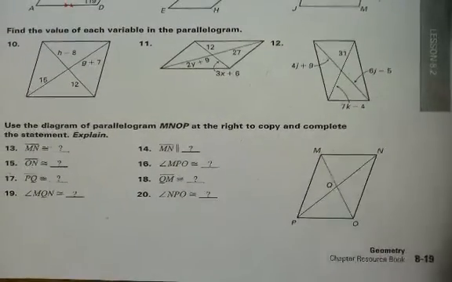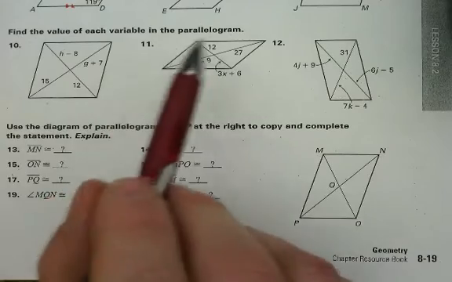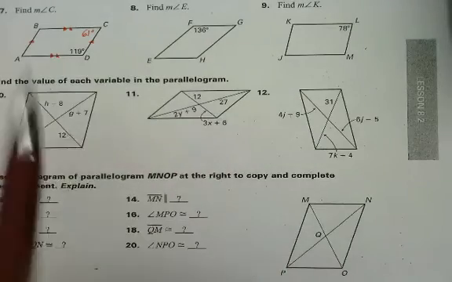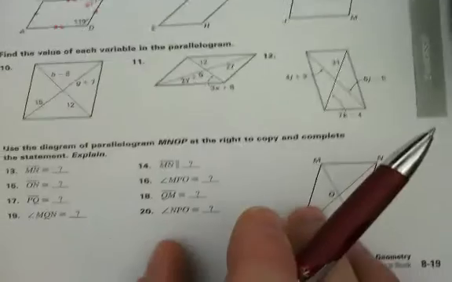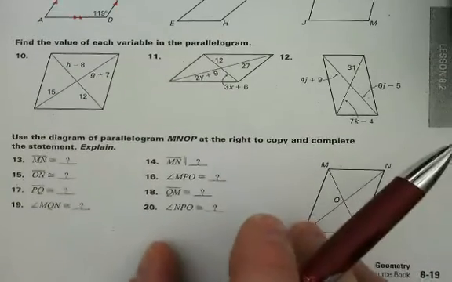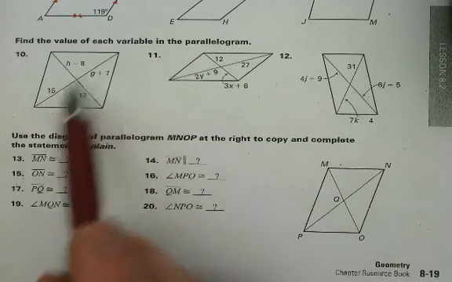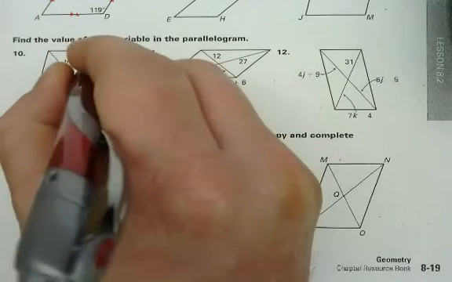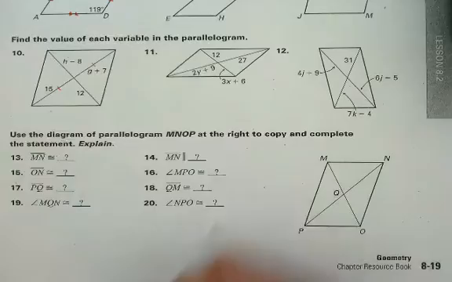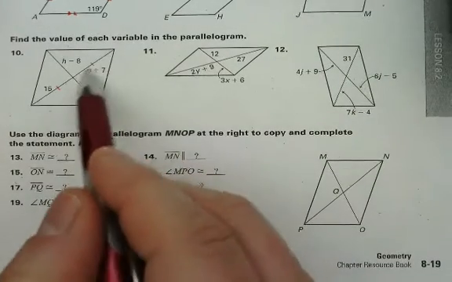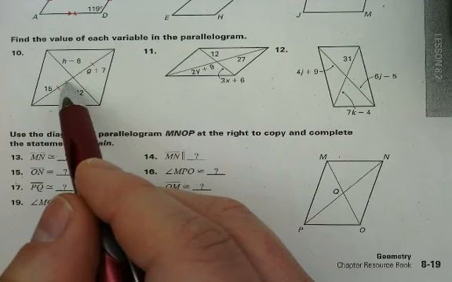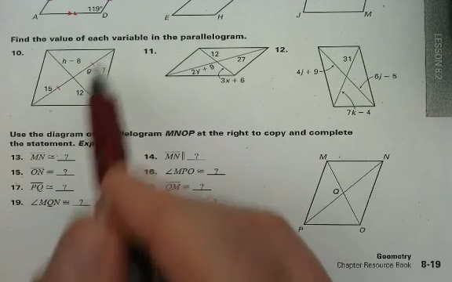10 through 12, we need to find the value of each variable in this parallelogram. So again, these are all parallelograms. I don't have to put the marks on. I just wanted to show you that that's what those marks mean. We haven't discussed what happens with diagonals of a parallelogram yet. The diagonals bisect each other. So what that means is this piece and this piece are the same length. So if we knew this whole thing was 30, let's say, that would make each of these pieces 15 because they match.